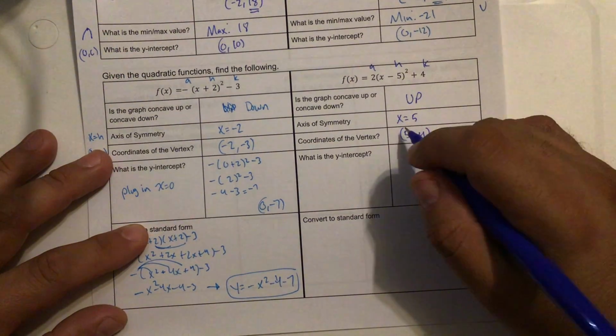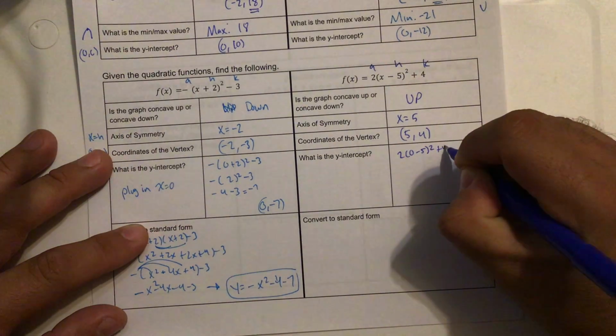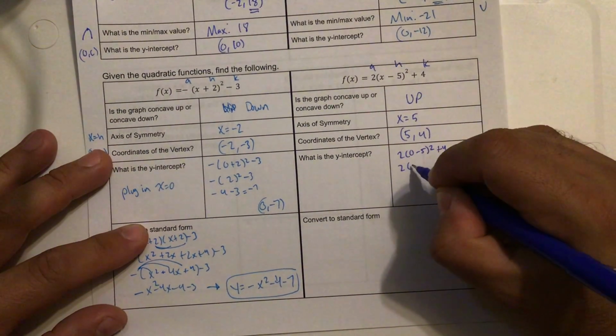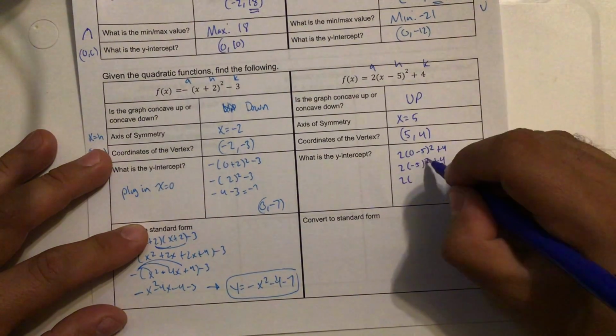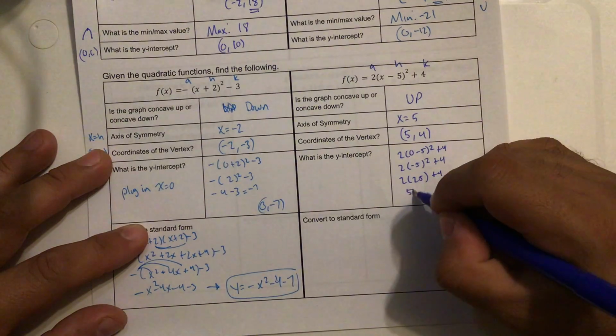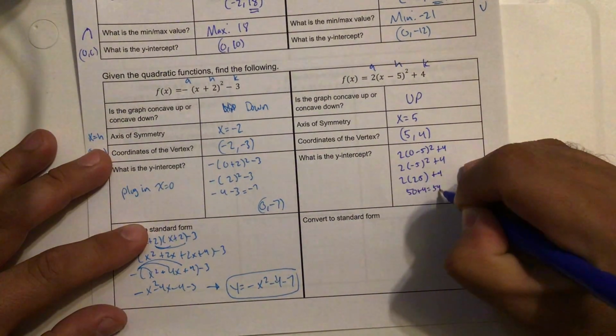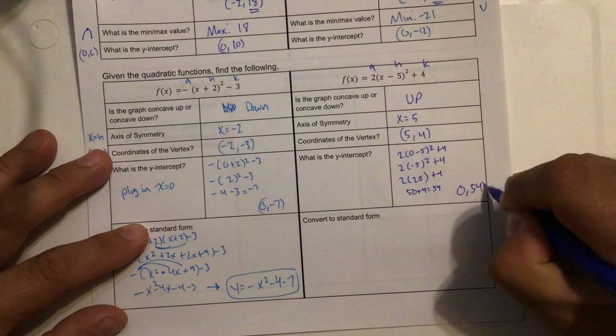What is the y-intercept? We're going to plug in 0 for x. 0 minus 5 is negative 5. Negative 5 squared is 25. 2 times 25 is 50. Plus 4 is 54. So my y-intercept is 0, comma, 54.